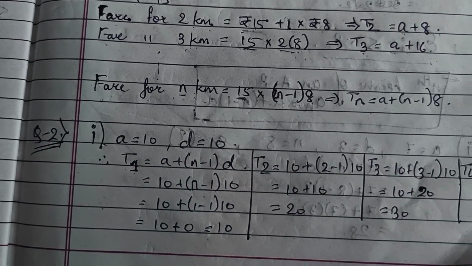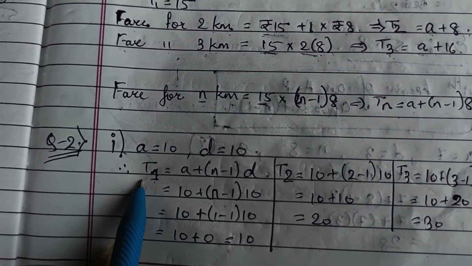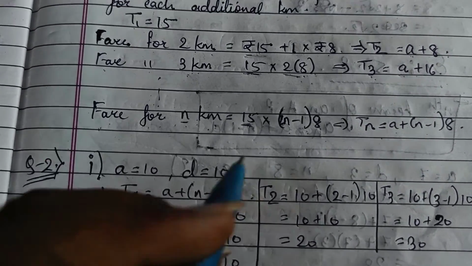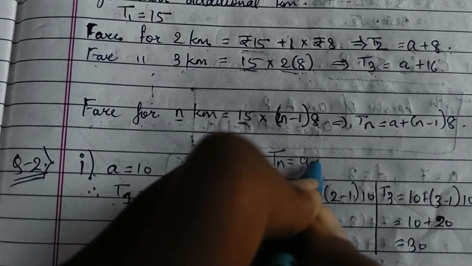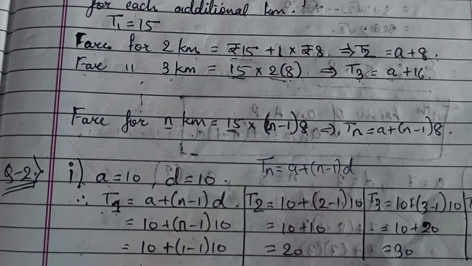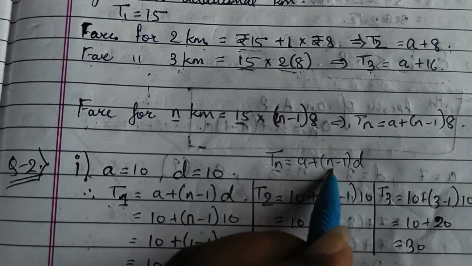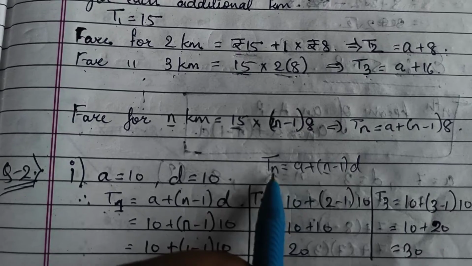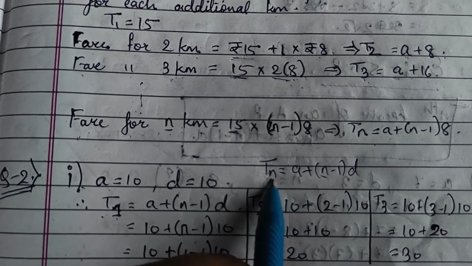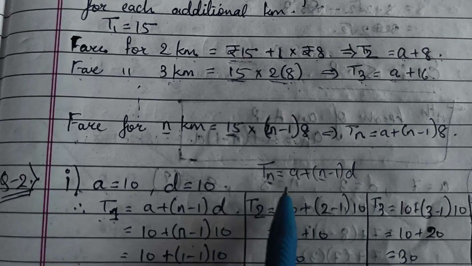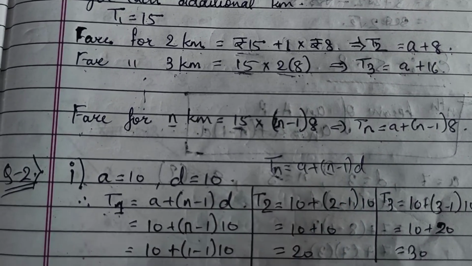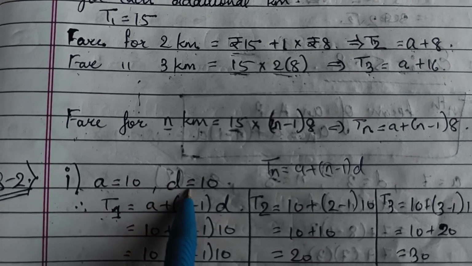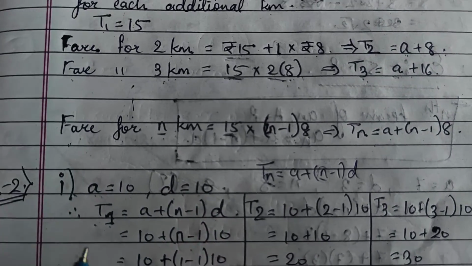You have to find the first 4 terms. So how can you find the first 4 terms? See, we are writing Tn is equal to A plus n minus 1 into D. Terms means this value n. So you want to find the first 4 terms, so take the first term as T1, second term as T2, third term as T3 and fourth term as T4. In place of n we will change the value, only in place of n. A and D are given to you in the question, so directly substitute the values and find the answer.